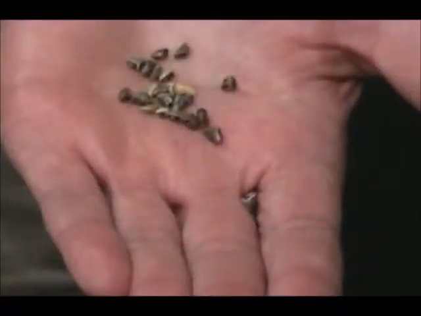Another is the shattering trait. In teosinte, as in all wild plants, when the kernels get mature, they fall off the plant into the soil so that it can naturally start the next generation. In corn, all the kernels stay firmly attached to the cob, and the cob stays attached to the plant. So there's no shattering or means for natural seed dispersal in corn.